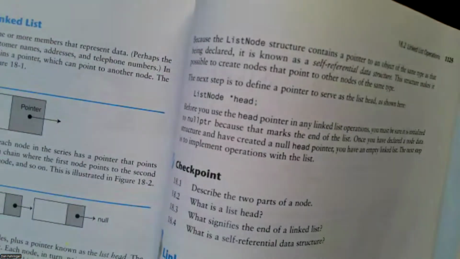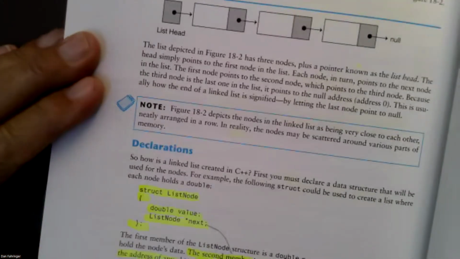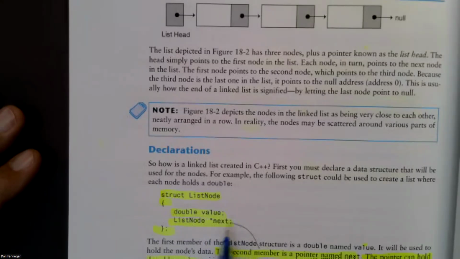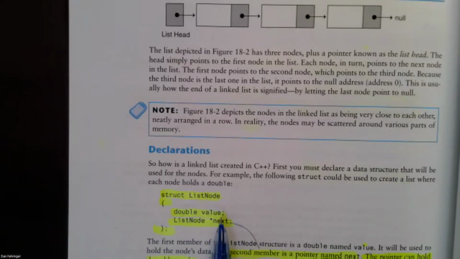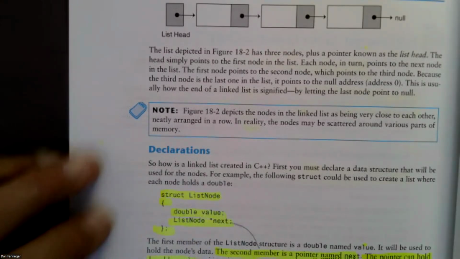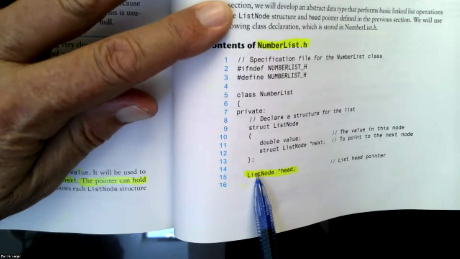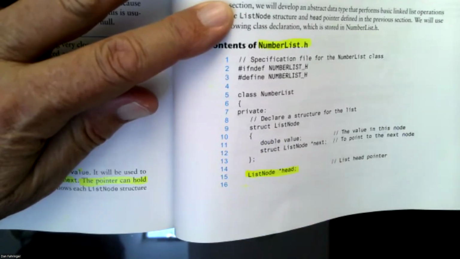So in the video, I went through all of this. We're going to start out with a struct. It's going to have a value and a pointer called next that points to a list node. What's a list node? That's this guy. We're going to have one called head that is a pointer to a list node. That's how I get all of that started.